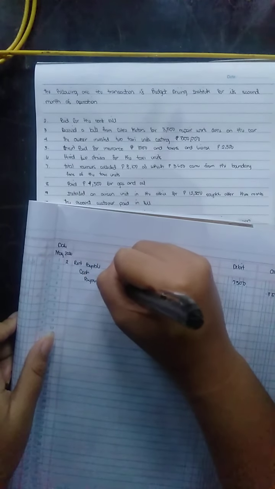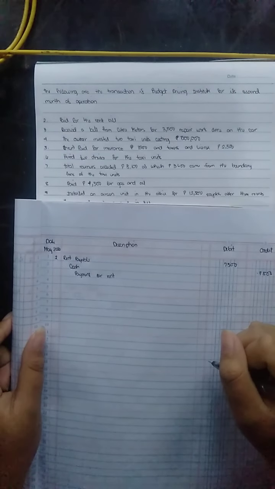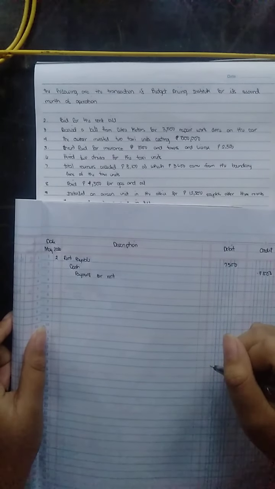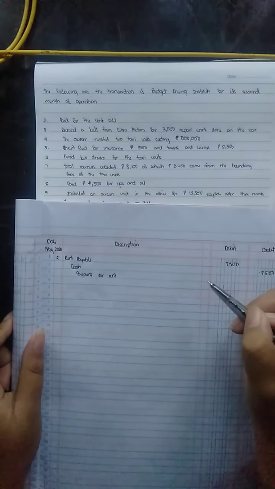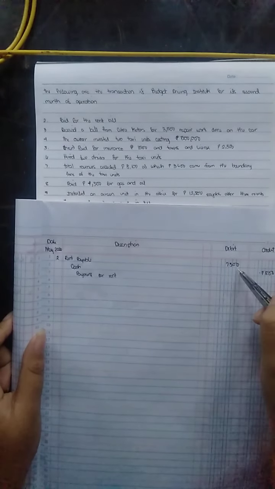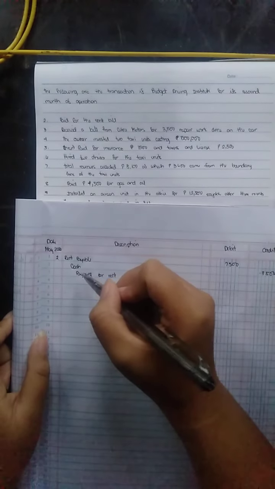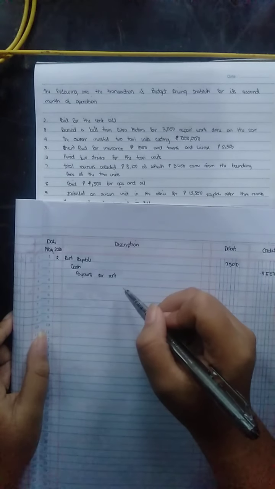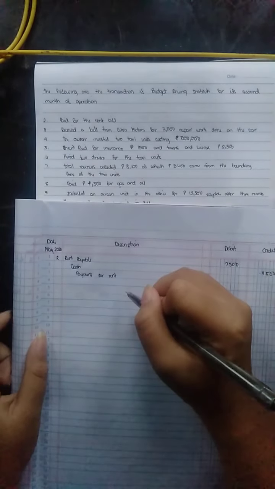Explanation, payment for rent. So, on May 2, there is a decrease in liabilities, particularly rent payable. So, debit rent payable for 7,500. And there is a decrease in asset, particularly cash. So, credit cash for 7,500. Explanation, payment for rent.